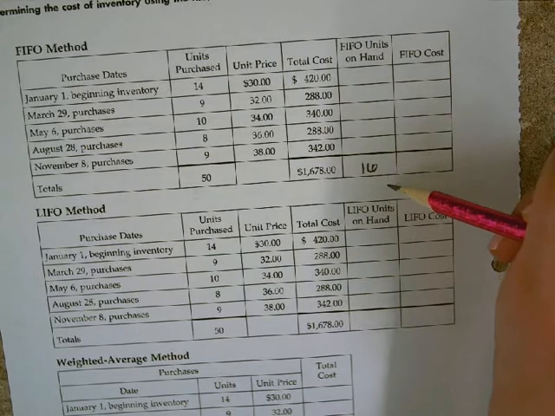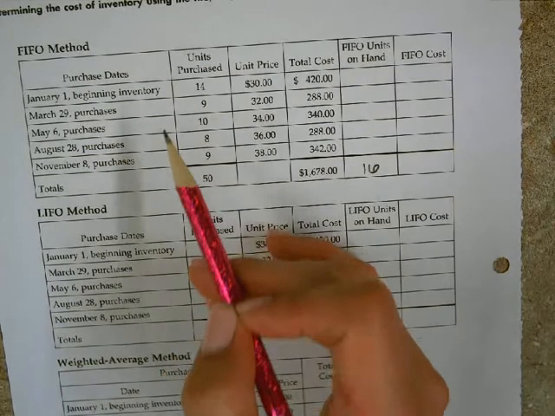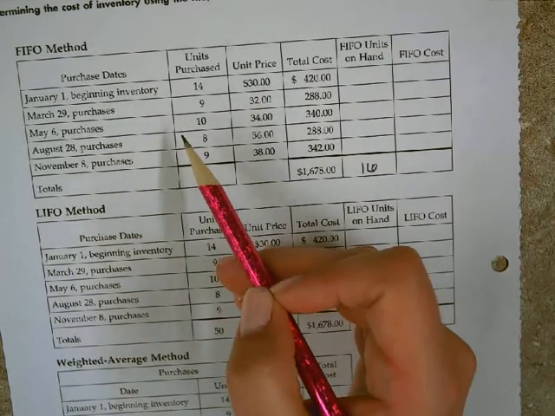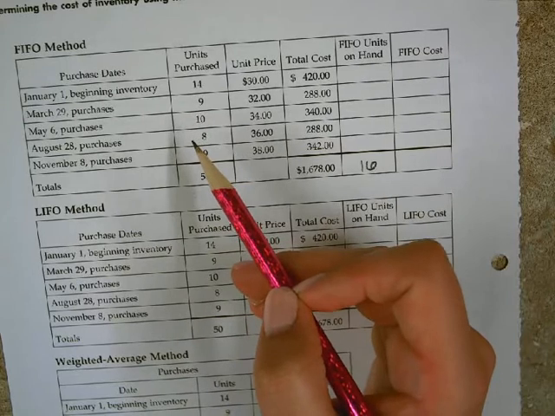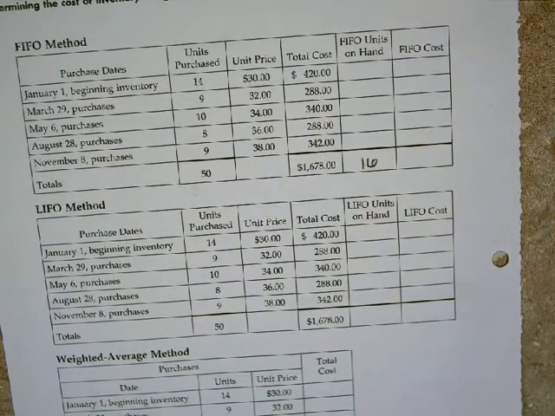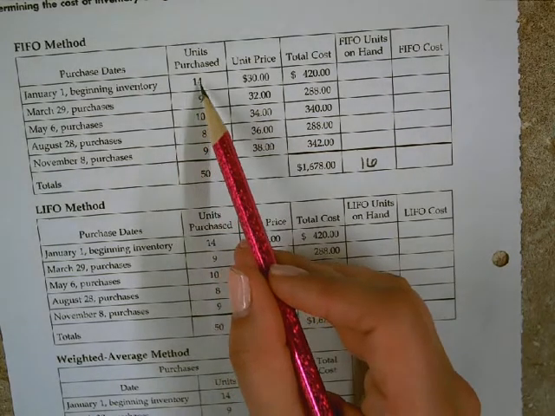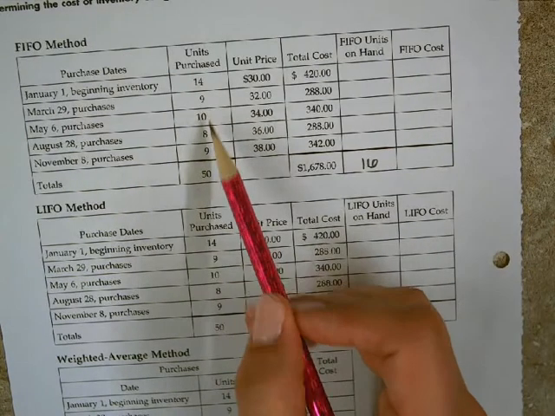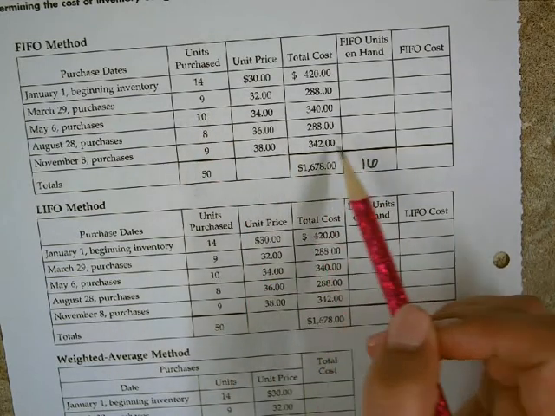Now, first in, first out means the first thing that we buy is the first thing that we sell. We're looking at what we have inventory left over. So are we going to take from the top or are we going to take from the bottom for our inventory left over? The bottom. Good. Because first in, first out means this up here, we've already sold this. We bought it first, we sold it first. Our leftover inventory then is going to come from the bottom.